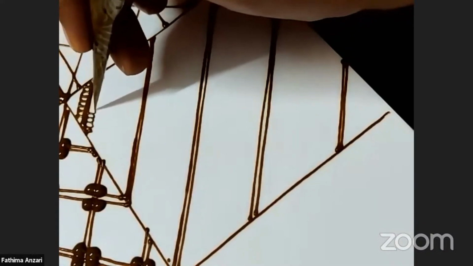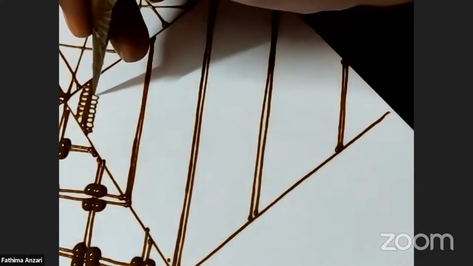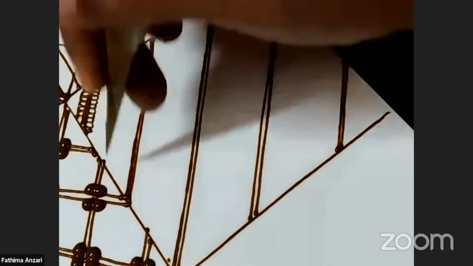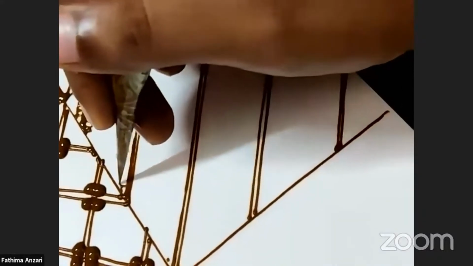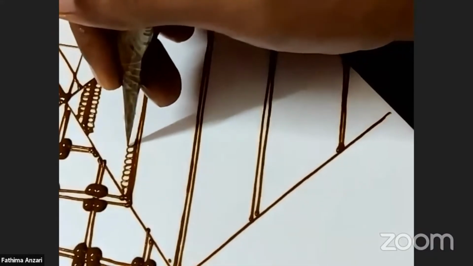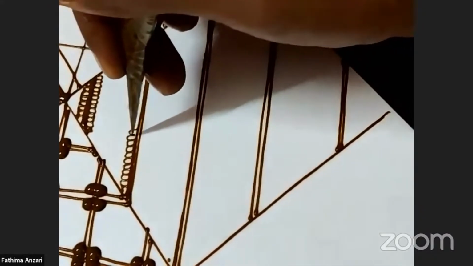So if your cone is so runny, control the pressure, lighten the pressure you give, so you don't mess the design.